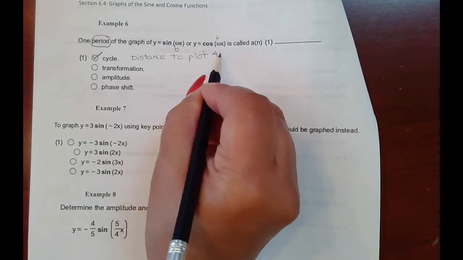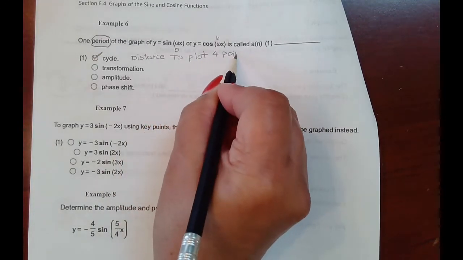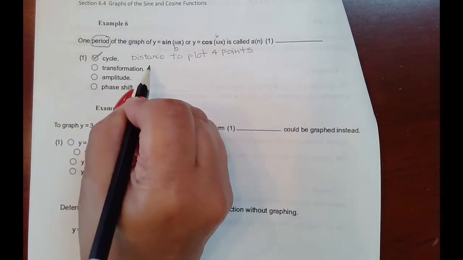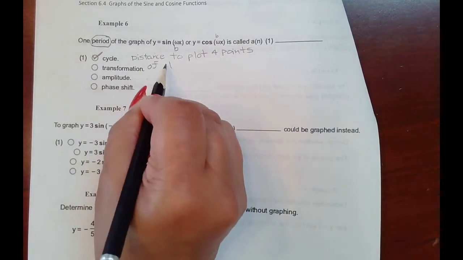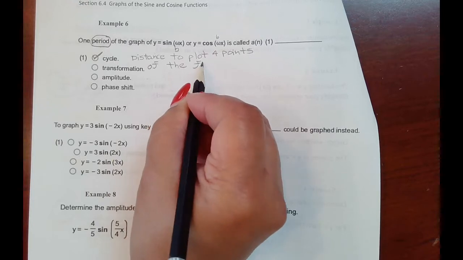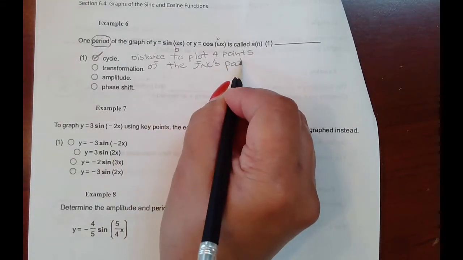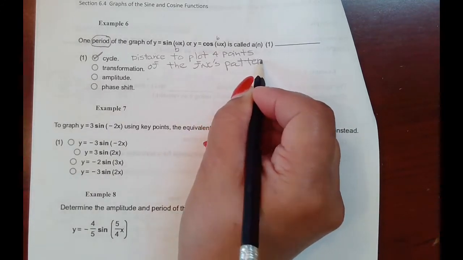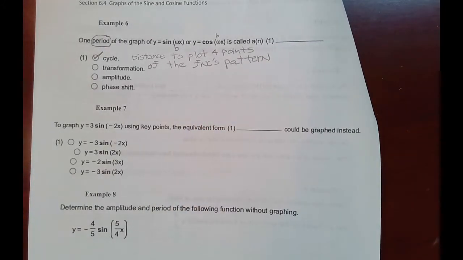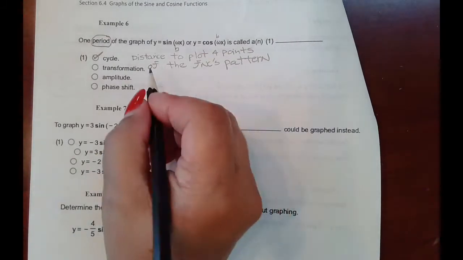To plot the 4 points of the function's pattern, you're plotting those 4 points. When you first plot the first point, you'll have a particular y value.